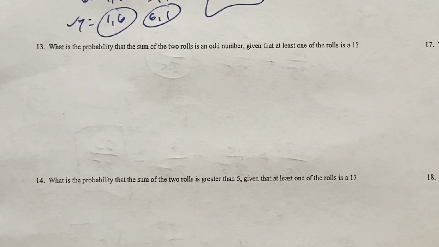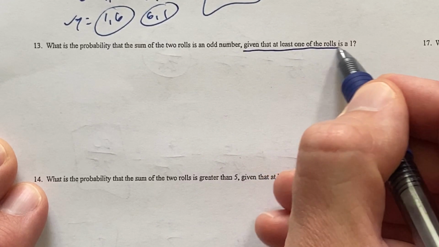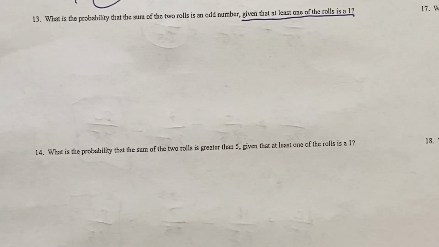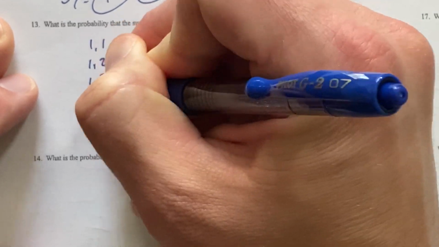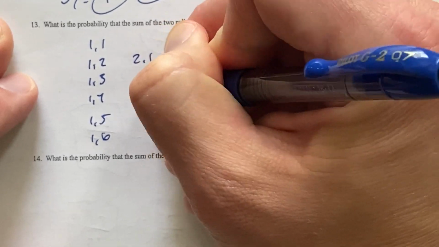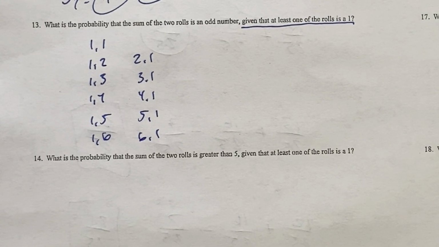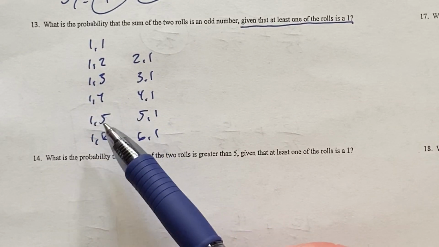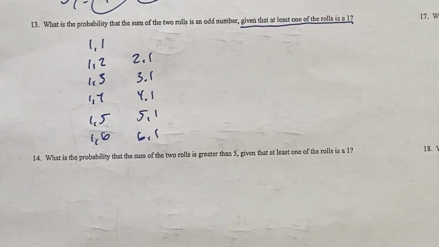Let's do number 13. What's the probability that the sum of the two rolls is an odd number, given that at least one of the rolls is a 1? So, we would circle all the ones with a 1 on it, just like we did up there. We're going to write all those again: 1,1; 1,2; 1,3; 1,4; 1,5; 1,6. If it had said, given that at least one of the rolls is a 5, you would write 5,1; 5,2; 5,3; 5,4; 5,5; 5,6. On and on. Do the same thing except with 5s. You wouldn't write 5,5 twice.